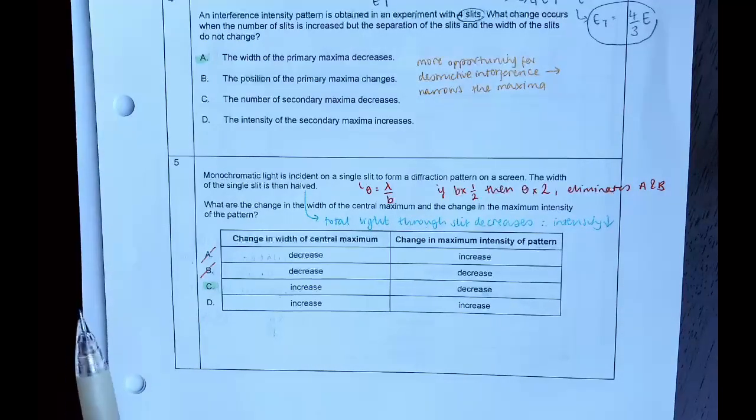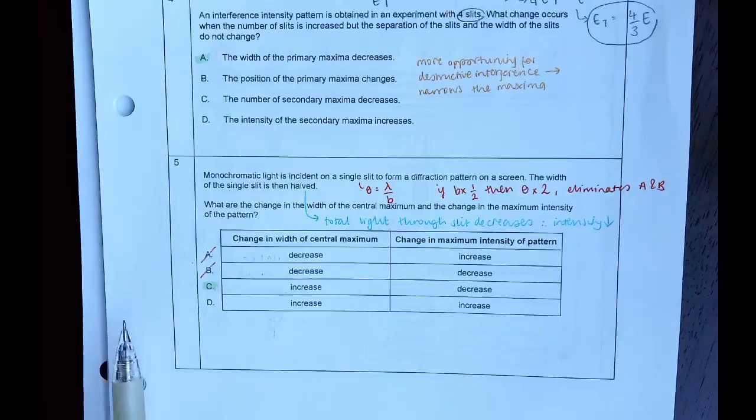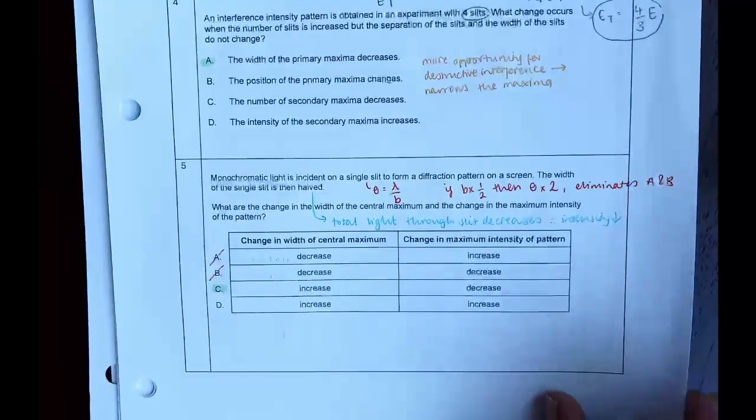Obviously, if the width of the slit is halved, the total light going through that slit is going to decrease because it's just a smaller slit now, so the intensity will drop, which gets me C.